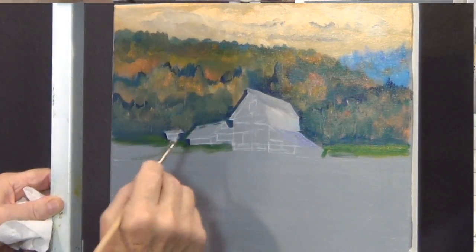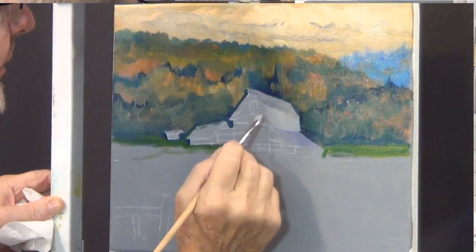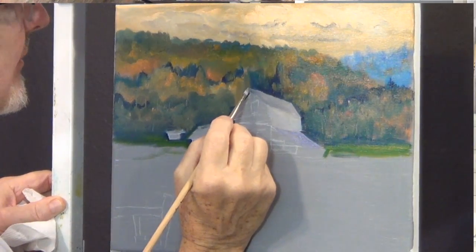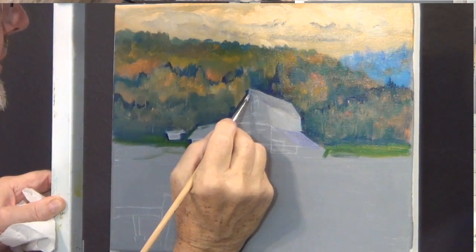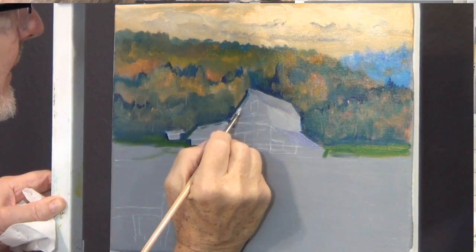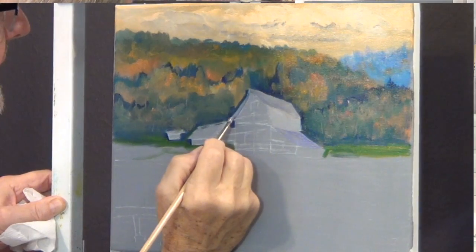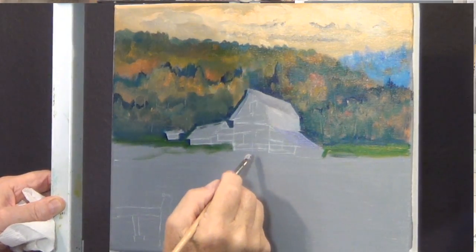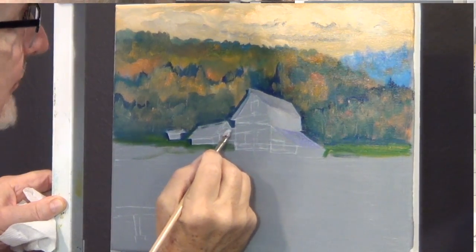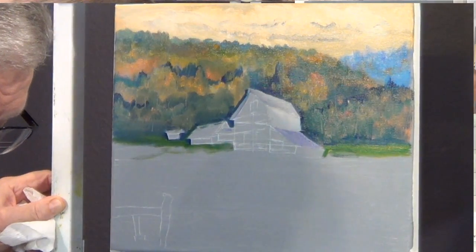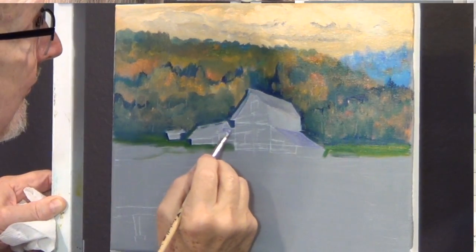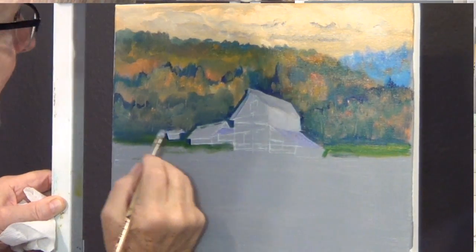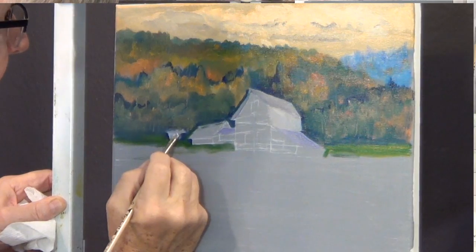It doesn't stand out all that well, but with the dark I'll be putting some other calligraphy marks in there. Pull this down like that. Nice two-tone color out of that. This little roof over here is sort of the same color. I'm going to make it sort of the same purple here, and maybe this one back here the same way.